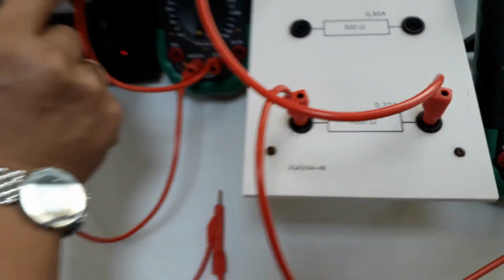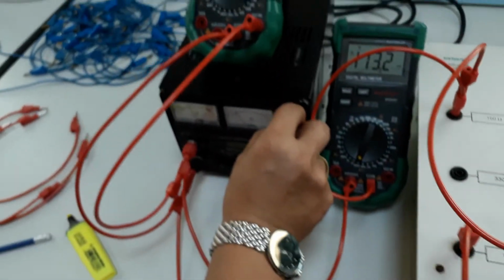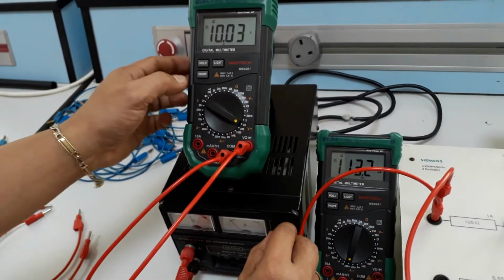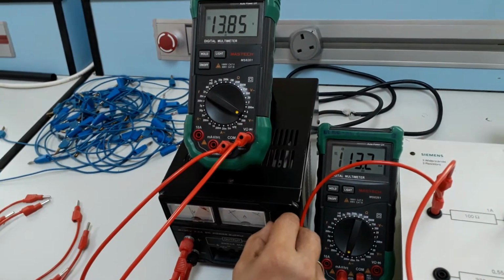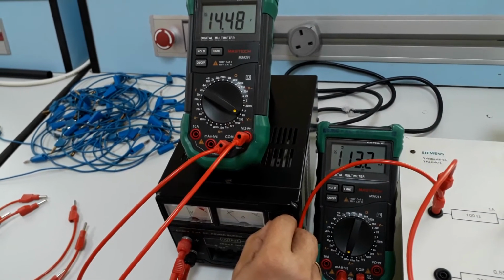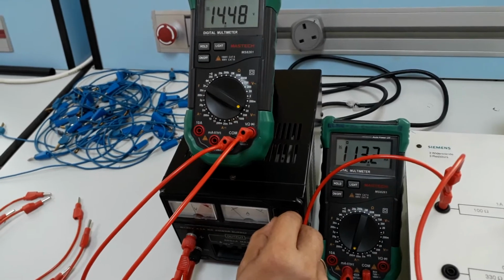And then we will change also the input voltage to 15 volts. We will vary it to 15 volts DC.